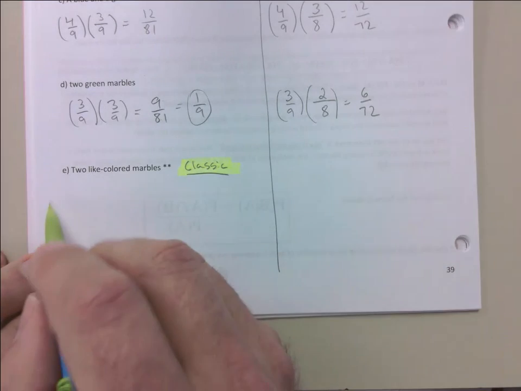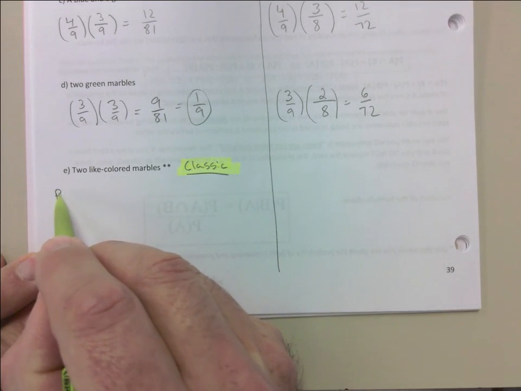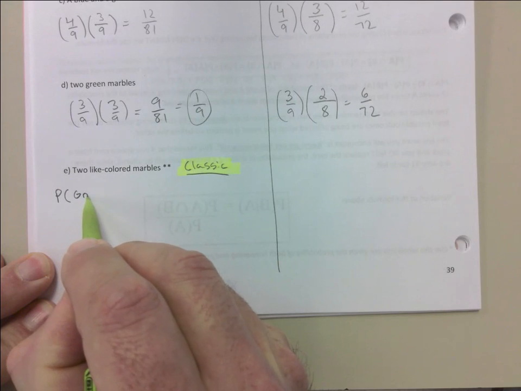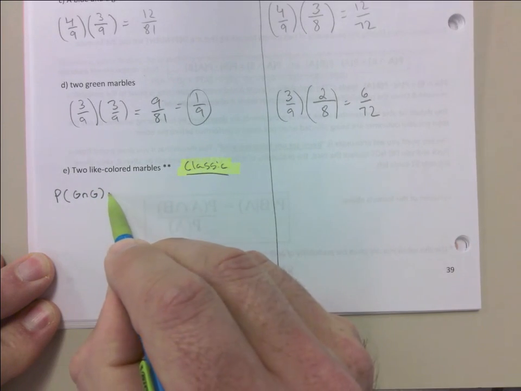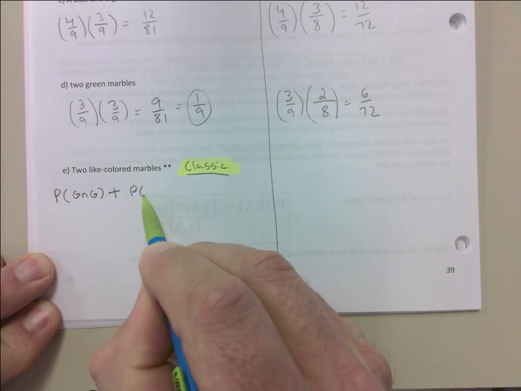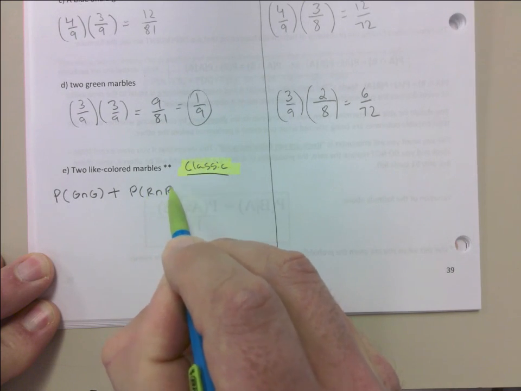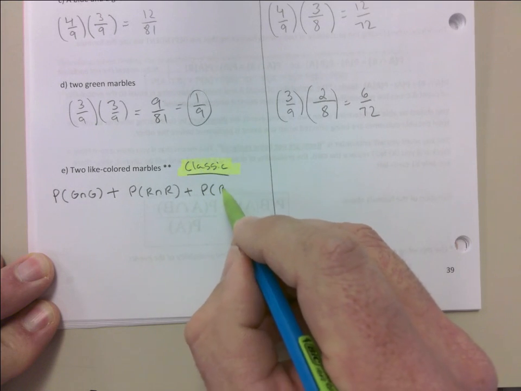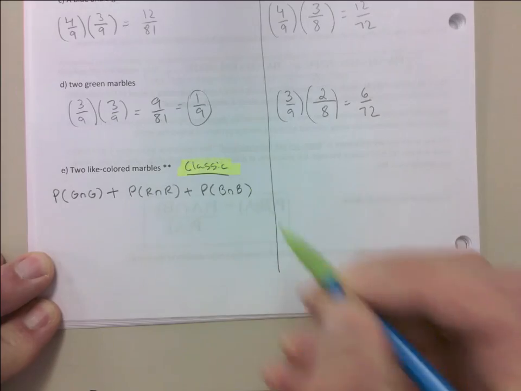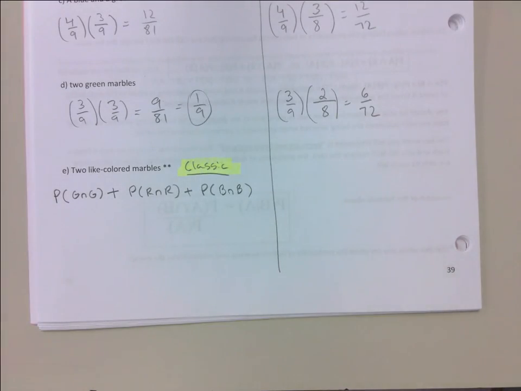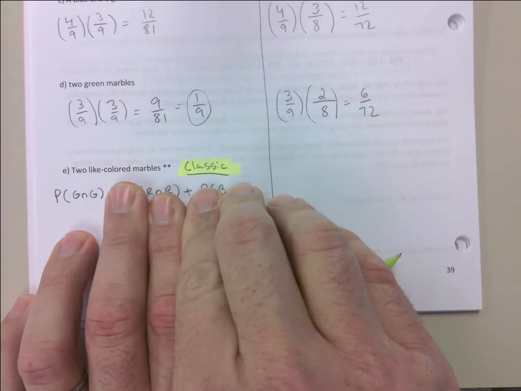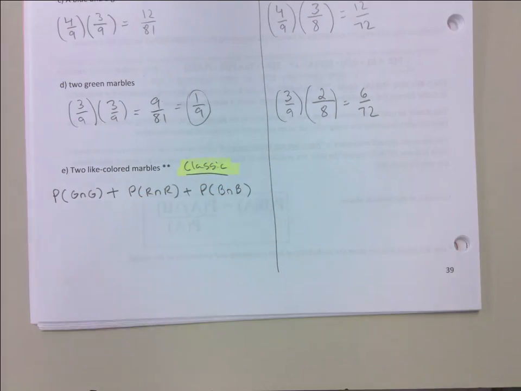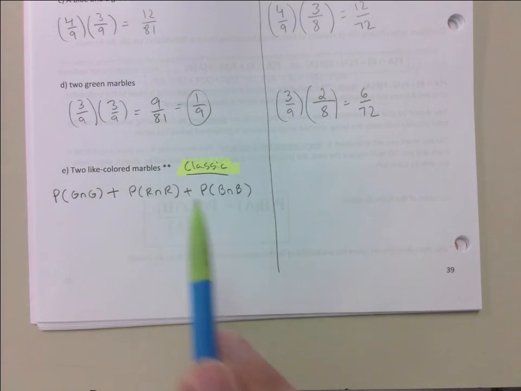Okay, so we have to go probability of green and green, or probability of red and red, or probability of blue and blue. You have no other choice. You can't just say, oh, it's when there are two green ones, right? You don't have a choice. You have to consider all cases. So case 1, case 2, case 3.